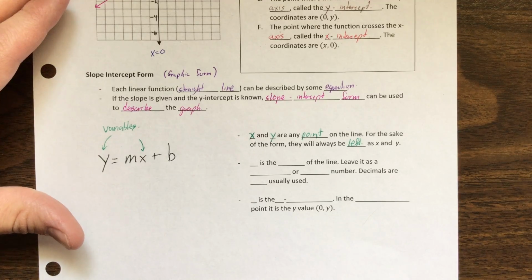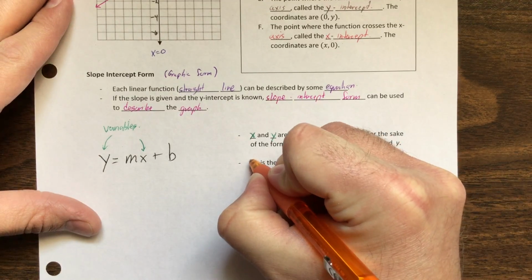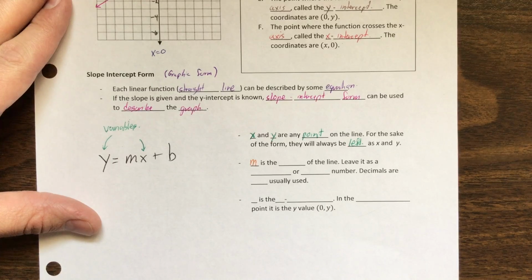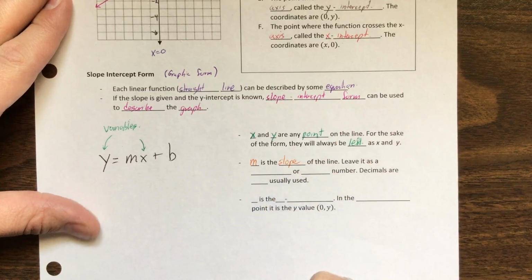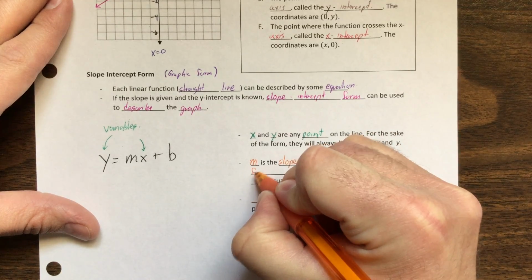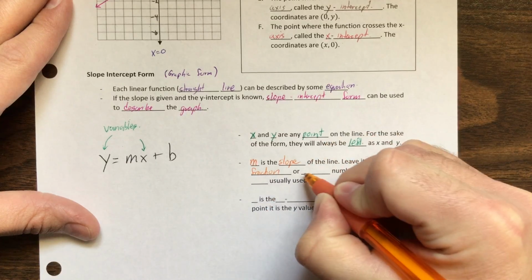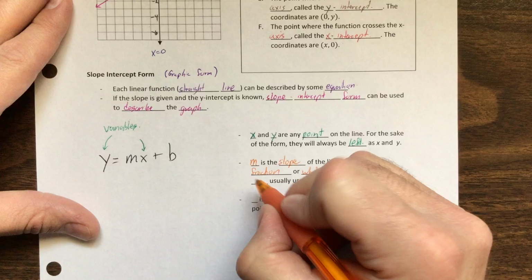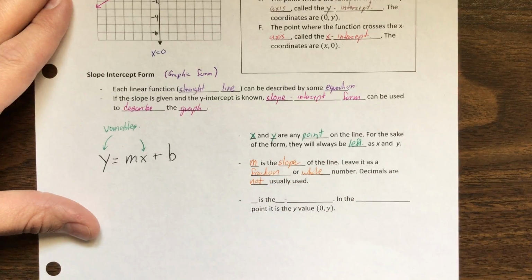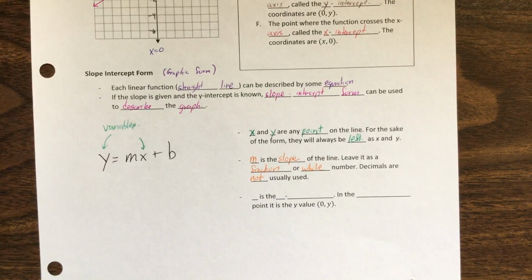Then the m that's in there, some of you might remember what m is. m is slope. So m is the slope of a line. We're going to leave it as a fraction or a whole number if possible. Decimals are not usually used. We can if they're nice decimals, so a decimal like 0.5 works.